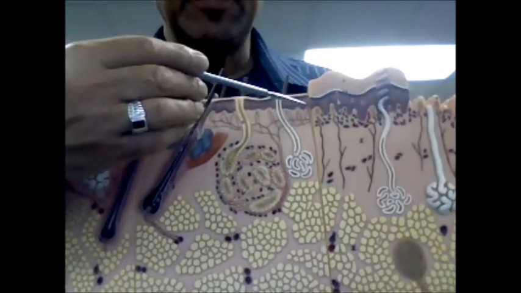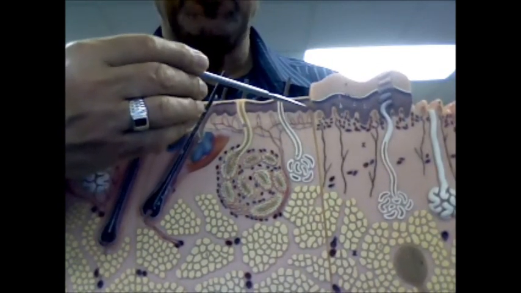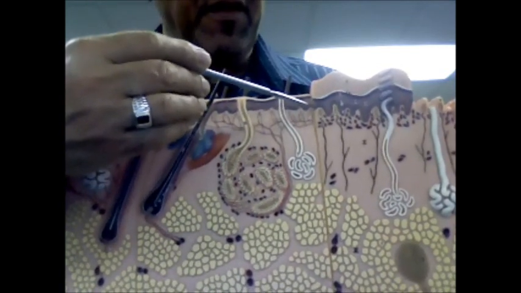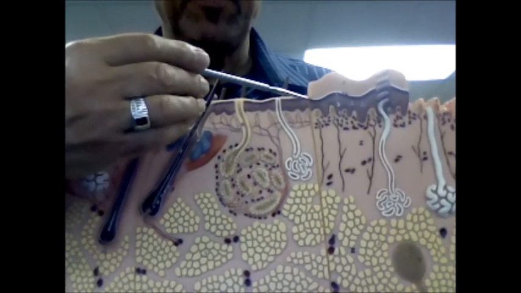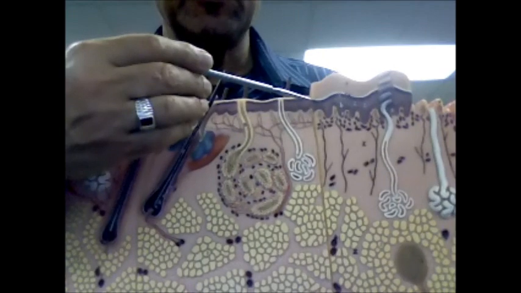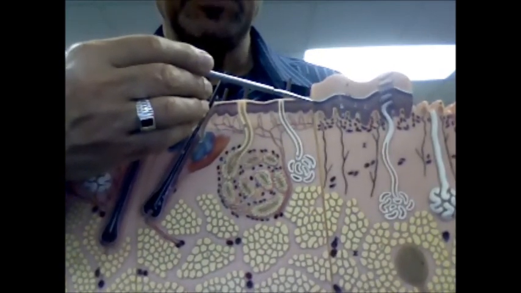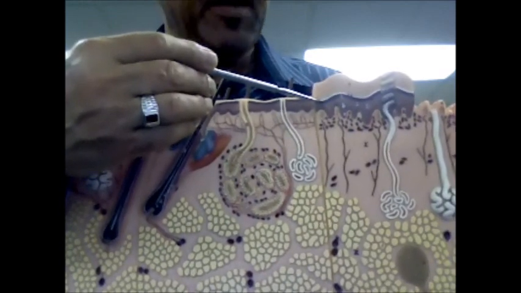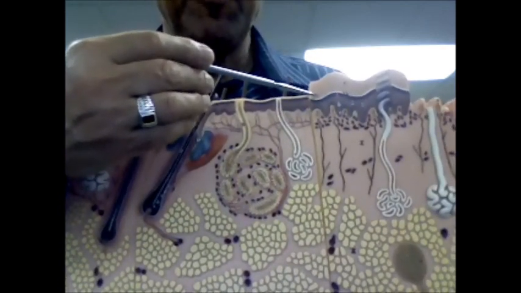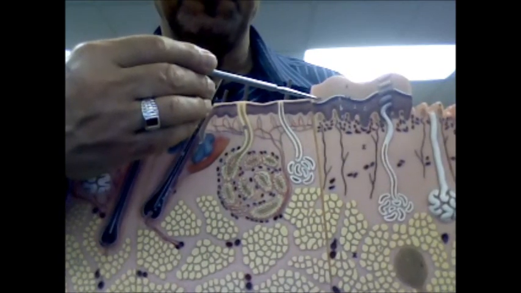The second layer on top of that is the stratum spinosum, and then the layer on top of that, which has lots of pigments in it, is known as the stratum granulosum. And in the thick skin, we have a layer known as stratum lucidum.